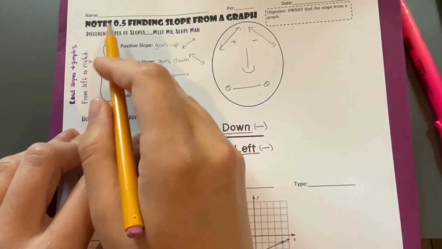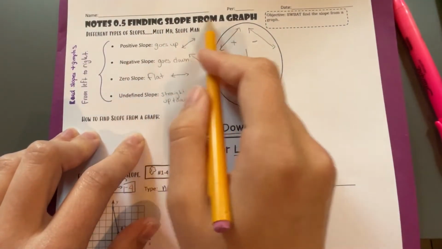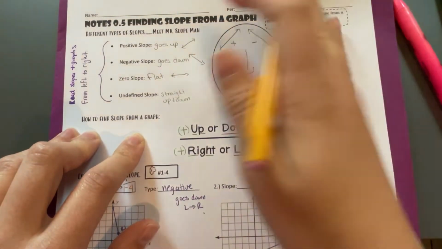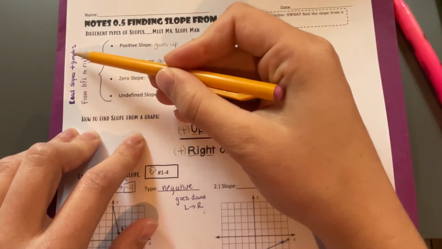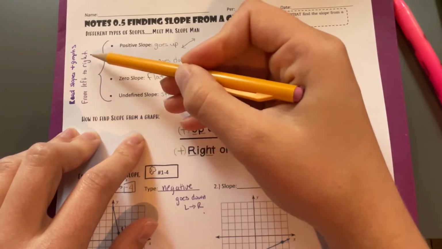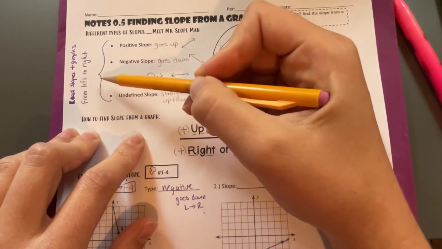Okay, welcome to Note 0.5, Finding Slope from a Graph. So, before we talk about slopes, the most important thing is you read slopes and graphs from left to right. So important, just like a text message.